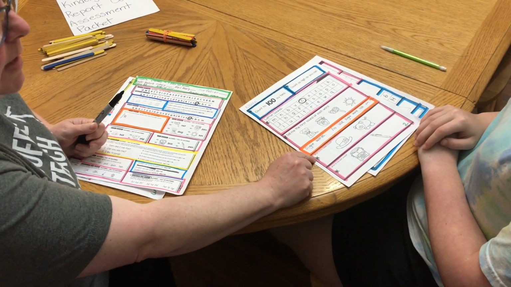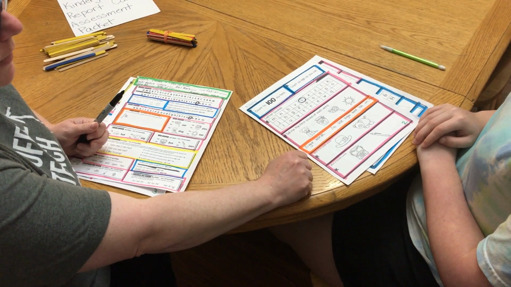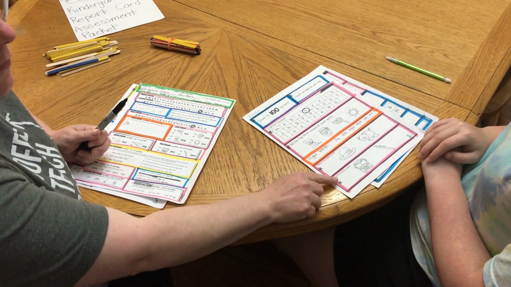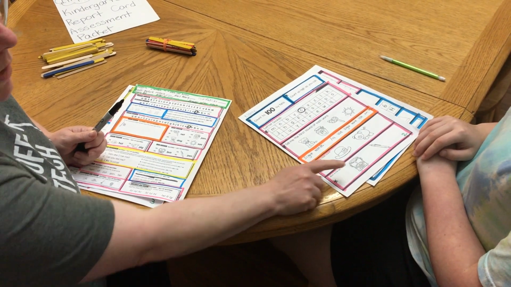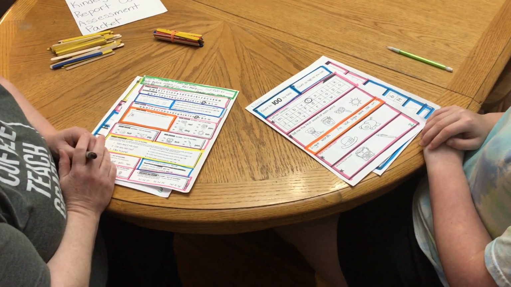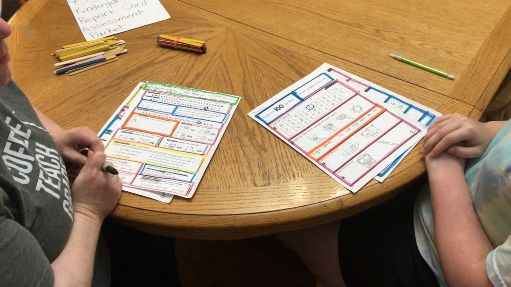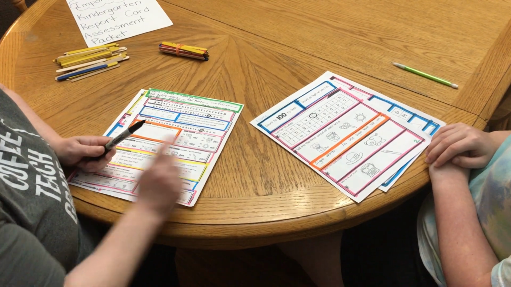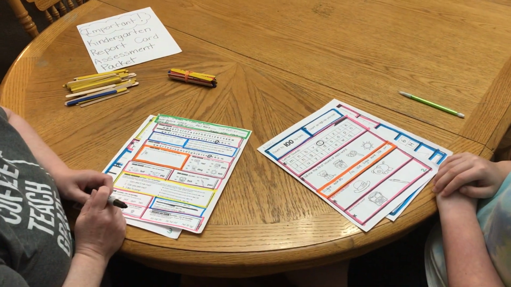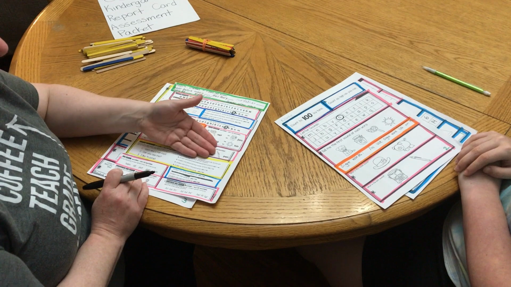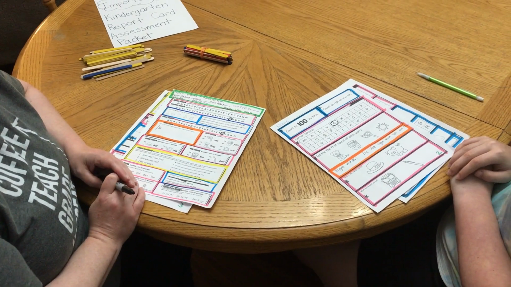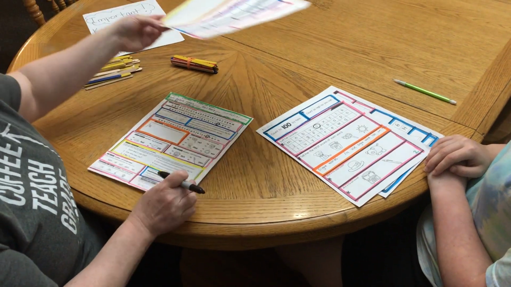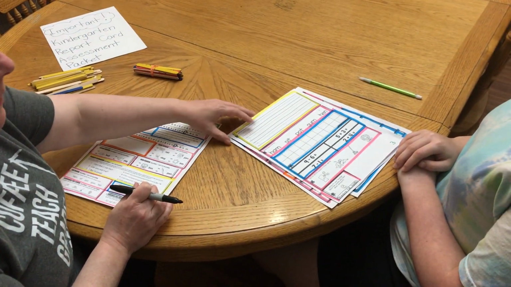Maggie, what's the middle sound of hat? A. What's the middle sound of pig? I. And then finally the last sound. What's the last sound of bus? S. And the last sound of pen. N. So you could see she got all of those correct, so I would not need to mark anything on the parent response form. The last part of day 2 is reading CVC words.